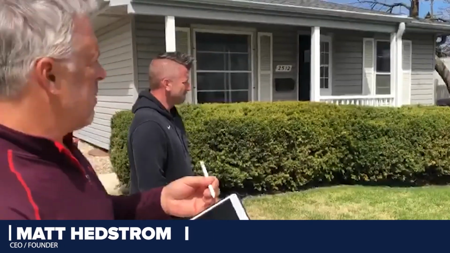Yep. All right, here we are at 2512 Durand Avenue in Racine, Wisconsin. So we're going to run through this house real fast. I've got REP pulled up here. We've got ARV in here already, so we're just going to run through. I've got my contractor with me as well.